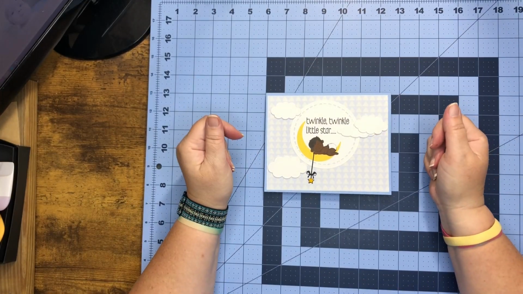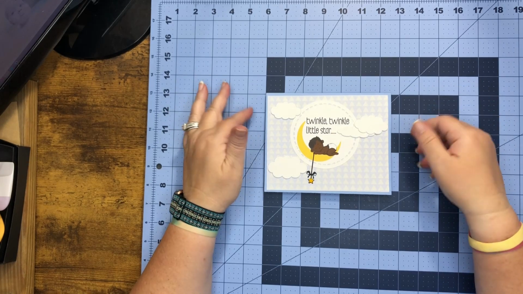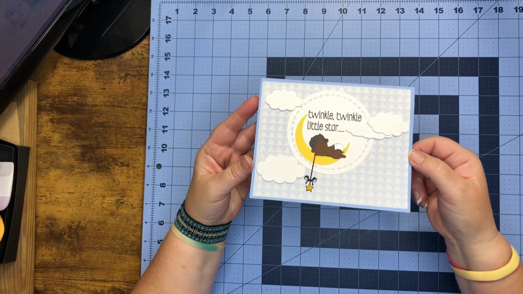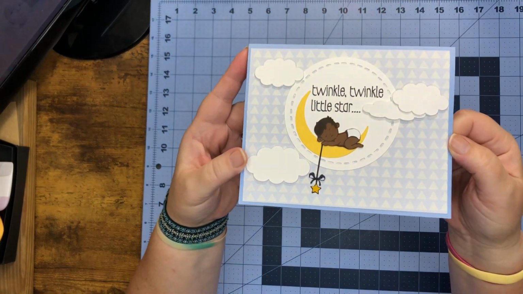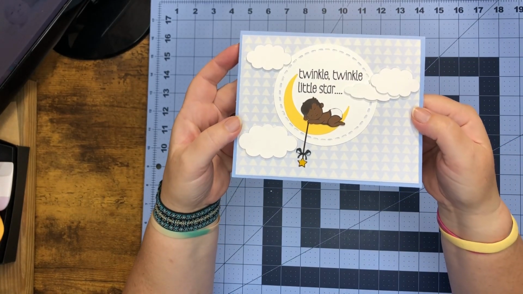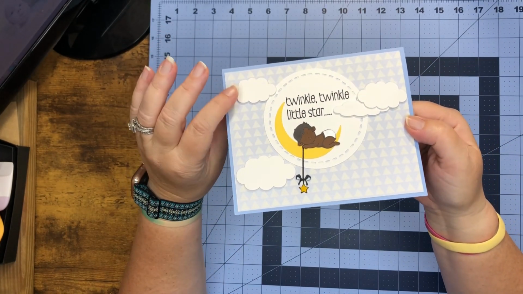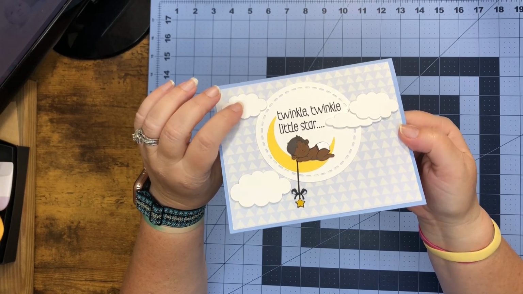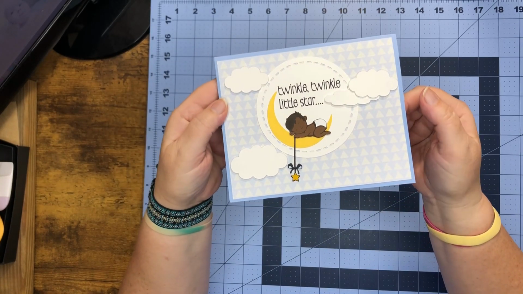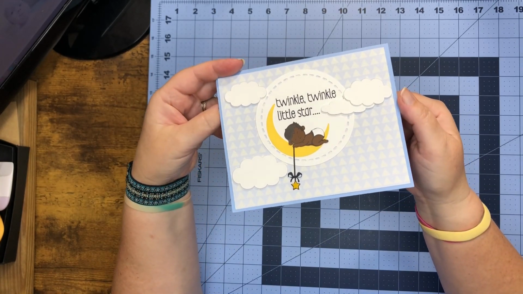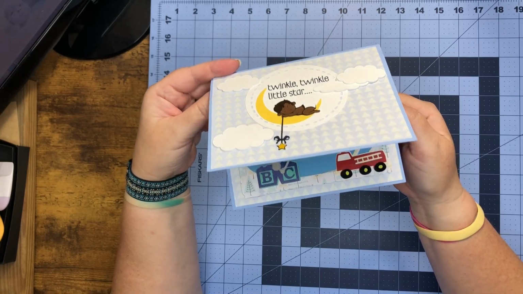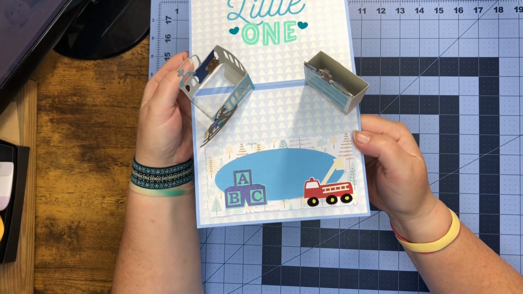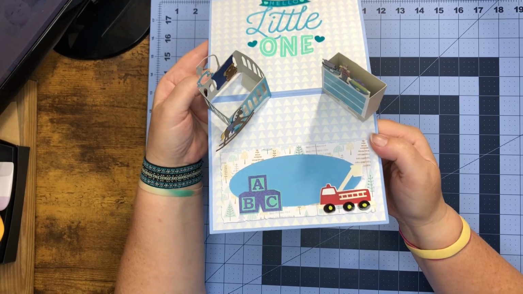Okay guys, so this is the end result of my card. I just love how this turned out. I just think this baby is the sweetest. And I just did some clouds, and I triple layered the clouds to give it some more dimension. And then it just says twinkle twinkle little star, and then you open it up and it says hello little one.